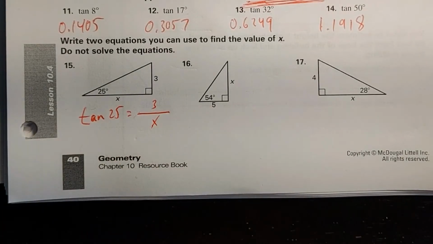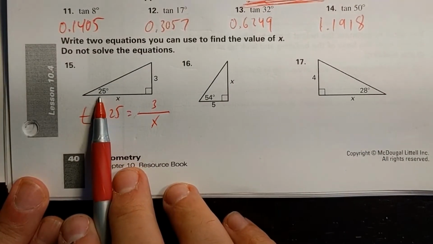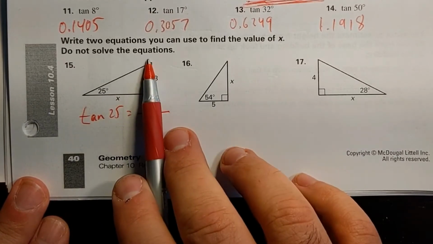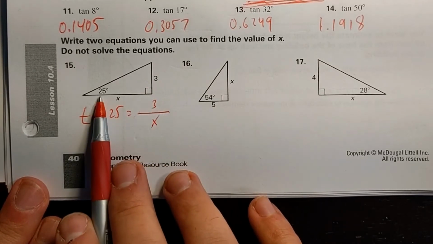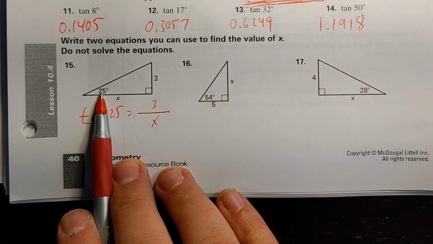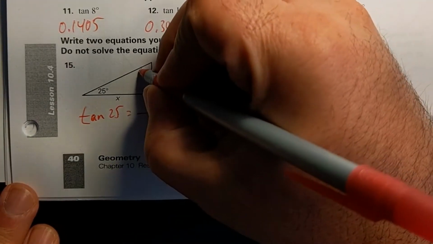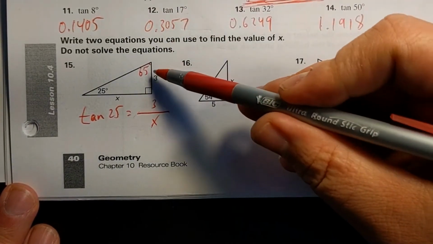It says do not solve the equation, so we'd stop there. Now the other way you can do it, if instead of going from this angle down here in the bottom left, you want to go from this top angle. Since we know that all triangles are 180, there's already 90 here. So if you subtract 25 from 90, you're left with 65 degrees on this top right angle.